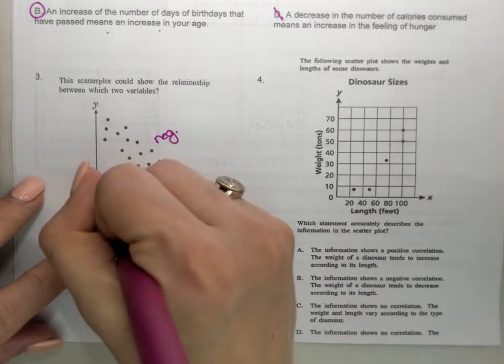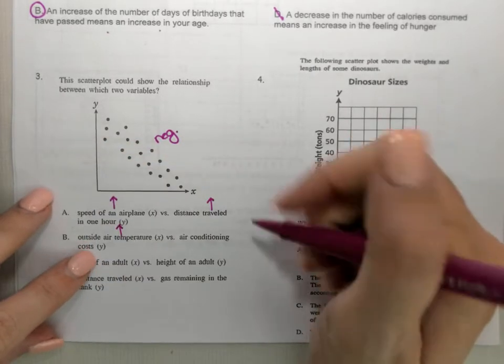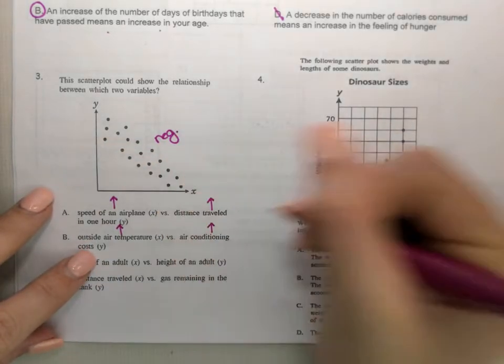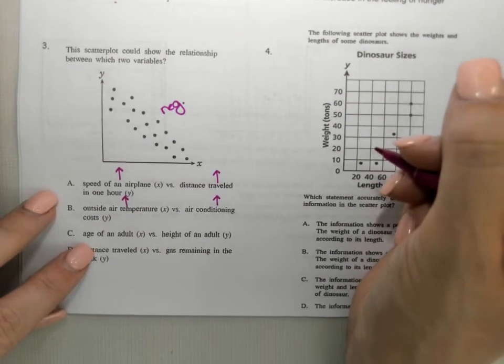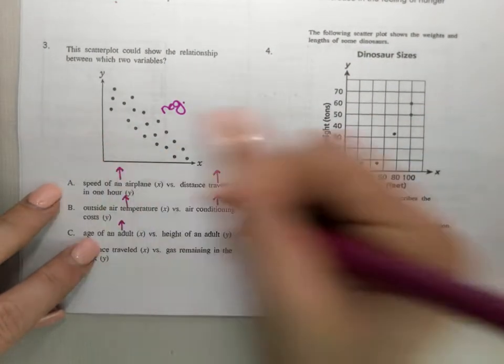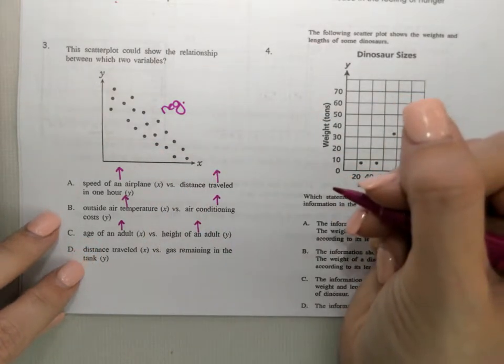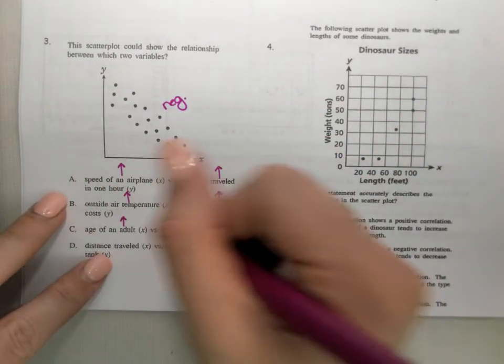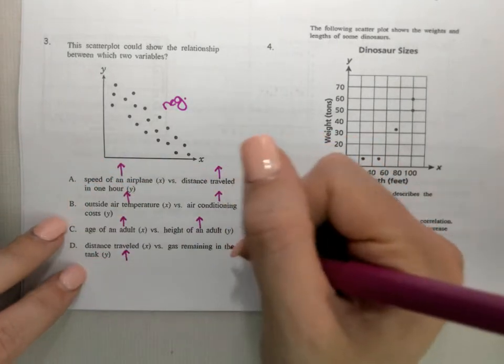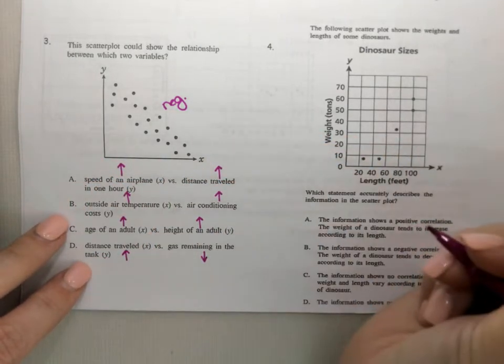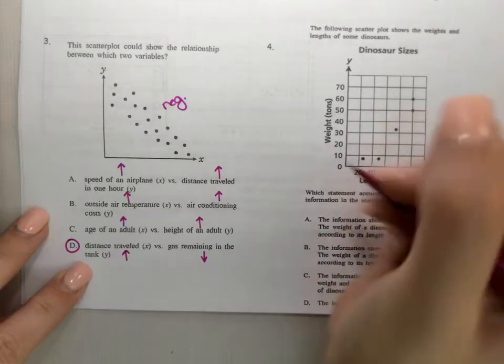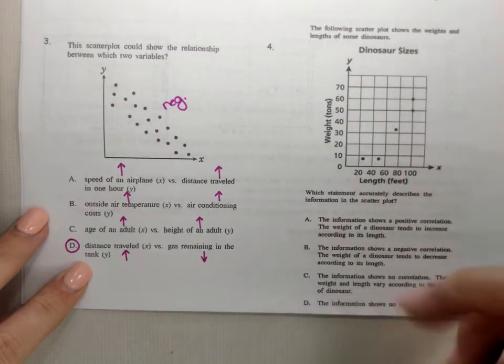The outside temperature: as it gets hotter outside, the air conditioning costs more. Okay, age and adult height: as you get older, generally speaking, you get taller. Distance traveled: the further you travel, the gas remaining in the tank decreases. So it is D. That is a negative relationship.